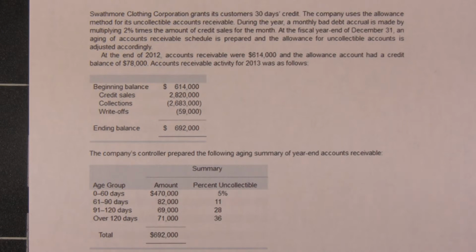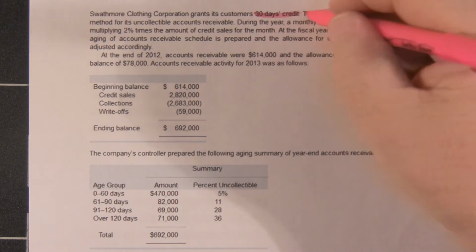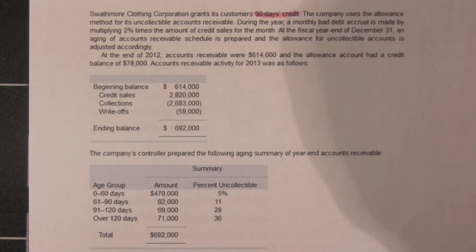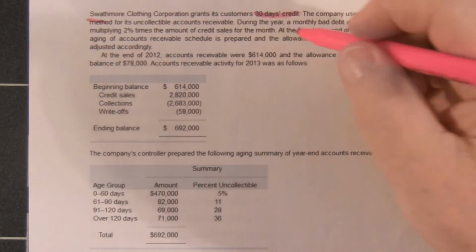Okay, let's take a look at this, make sure we know what we're talking about. This is the Swarthmore Clothing Company, as opposed to Swarthmore. It grants its customers 30 days credit. Therefore, that's what they consider to be current. The company uses the allowance method. Okay, good. That means they comply with GAAP.